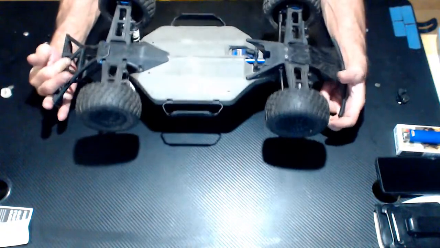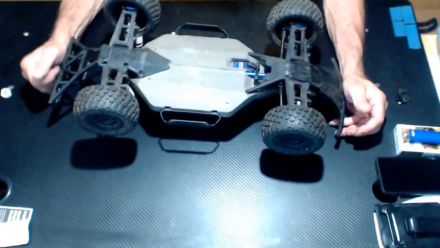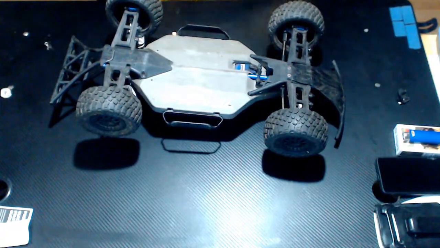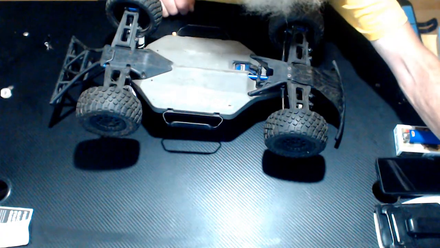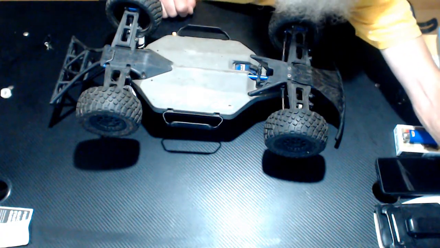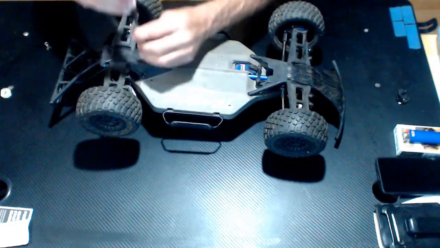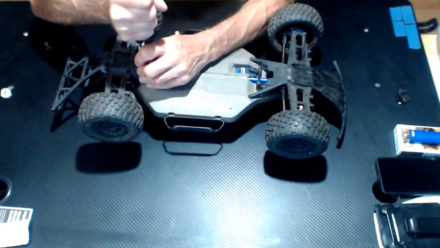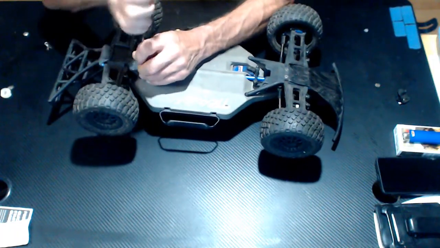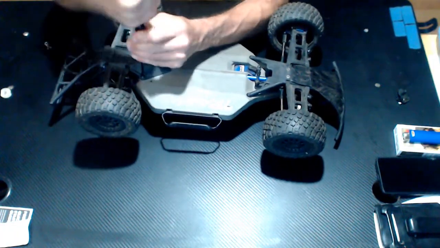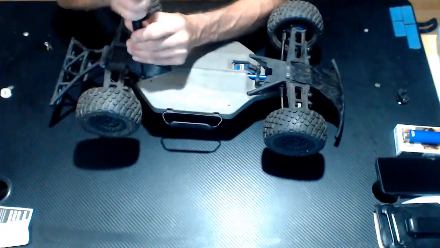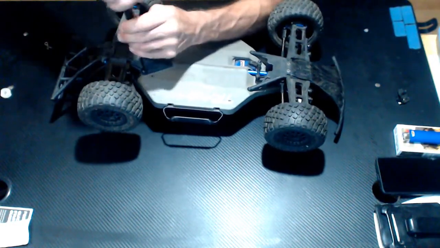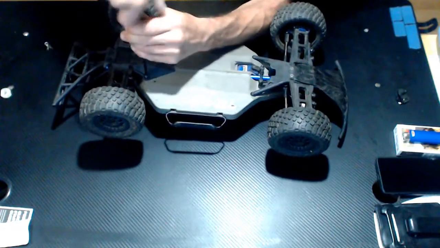So I bought a brand new front diff and a brand new rear diff, already set up and assembled. When I was doing this yesterday, I forgot to grease the diff here. So I should probably do that, but what I want to do is check out my spur gear and my mesh and everything too. So I'm going to pop this apart a little bit.